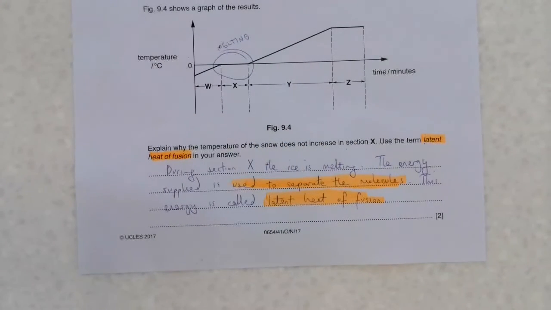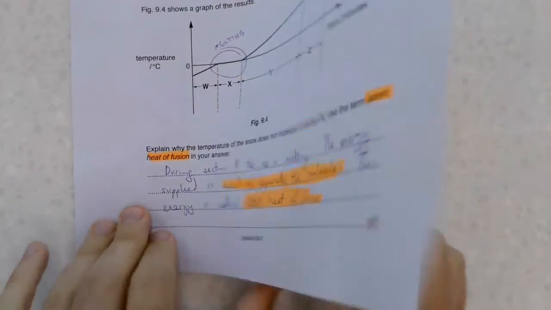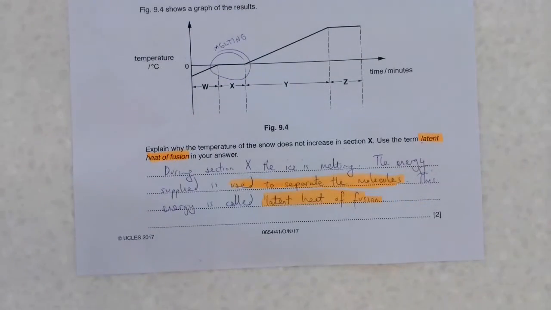Latent means hidden, and so it's kind of as if it's hiding because there's no temperature rise. Okay, and that's all for our question 9.